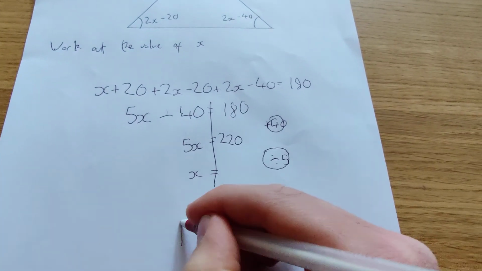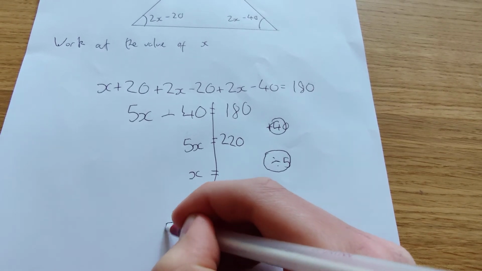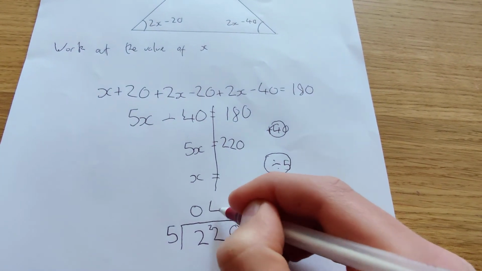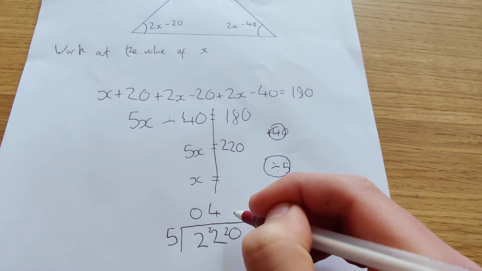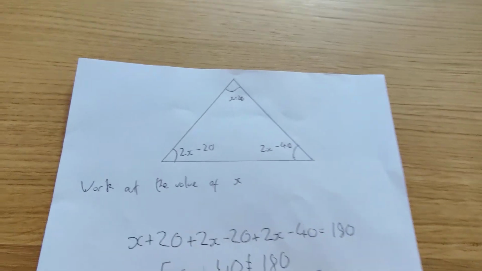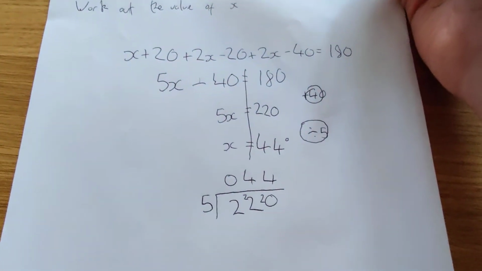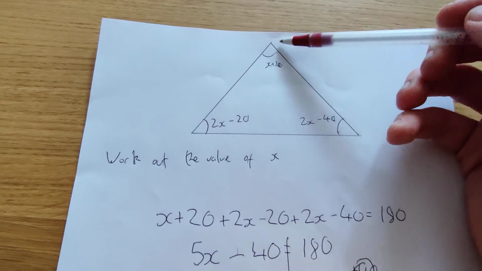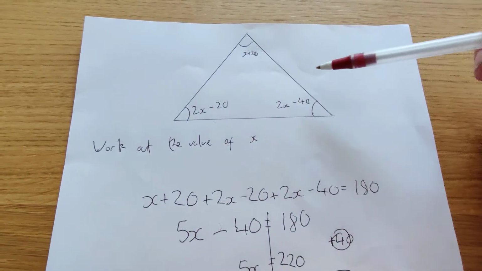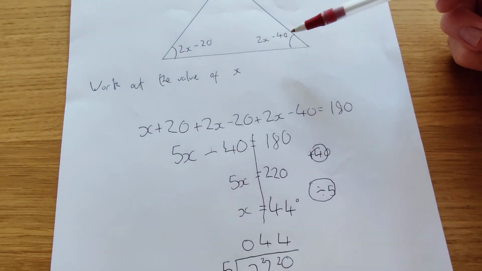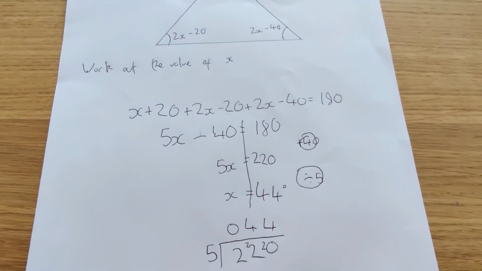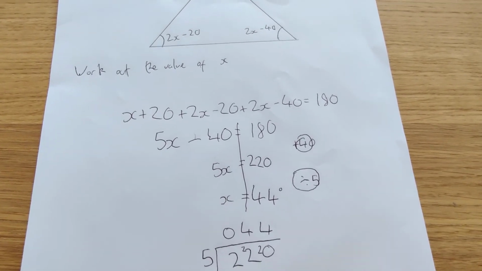Oh, let's do a quick bit of bus stop because I've left my Casio calculator in the other room. 5s into 220, 5s into 2 don't go, remainder 2, 22 go 4 times remainder 2, and into 20 they go 4 times, so x equals 44 degrees. And if I wanted to, I could use that to work out the angles. If x is 44 degrees, then this one here, x plus 20, must be 64, 2x minus 20 must be 68, and 2x minus 40 must be 48. If I wanted to check, I could add those up and check they equal 180, but this one just wanted me to find what x is, and x is 44.